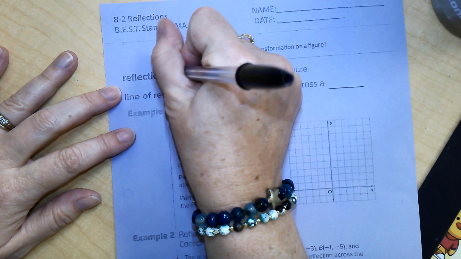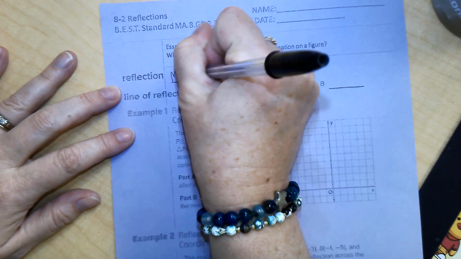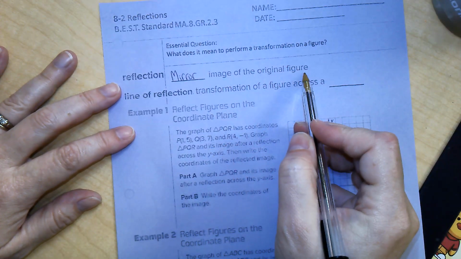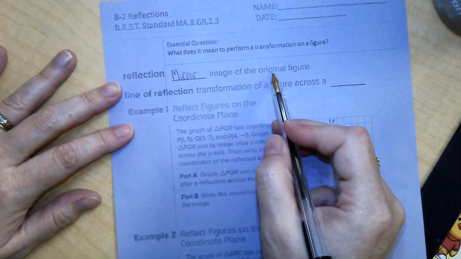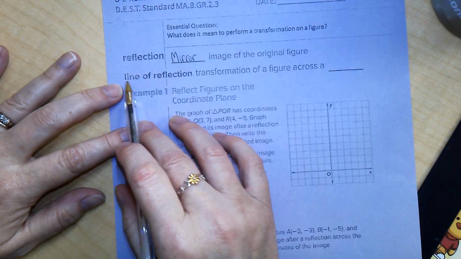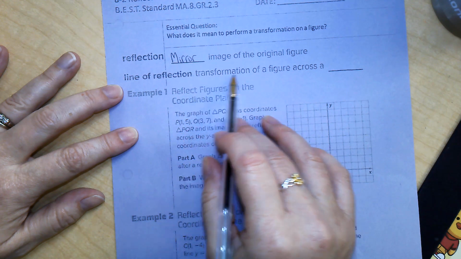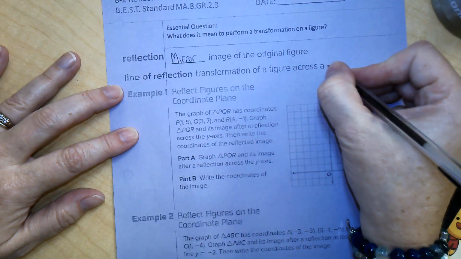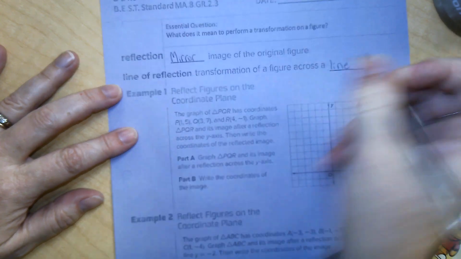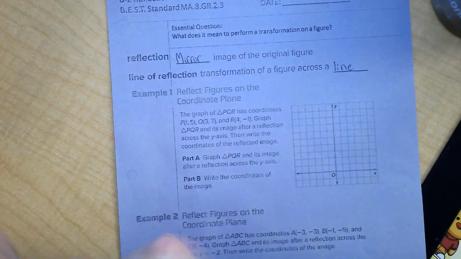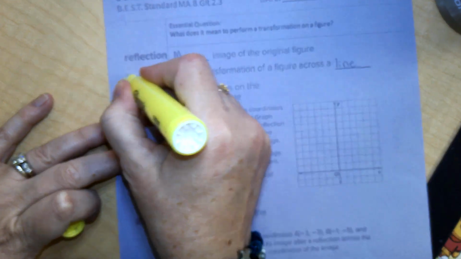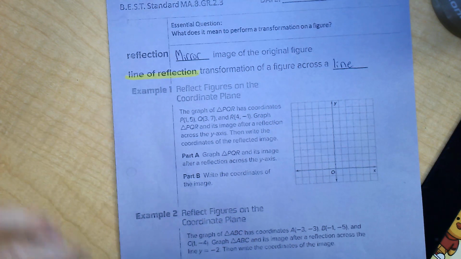A reflection is simply a mirror image of the original figure. Remember, the original figure is called the pre-image. Then we have our line of reflection. This is the transformation of a figure as it goes across a line. We're actually going to highlight our lines of reflection today. So, example 1.